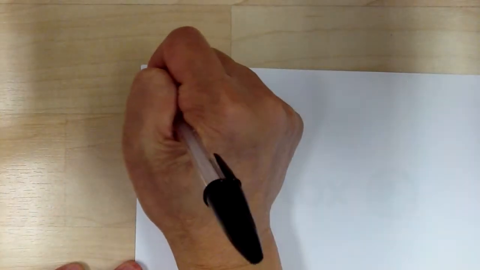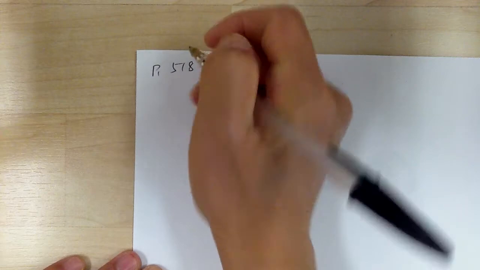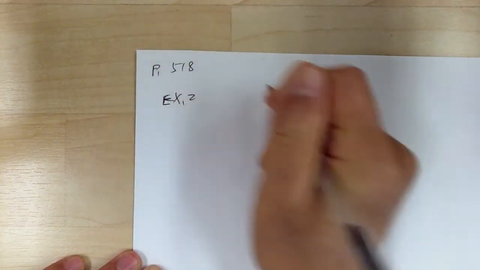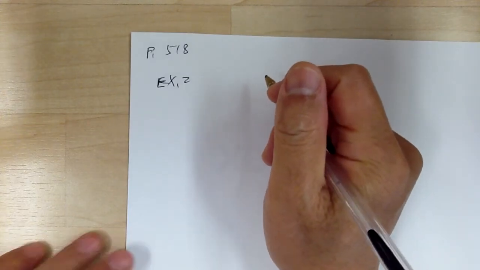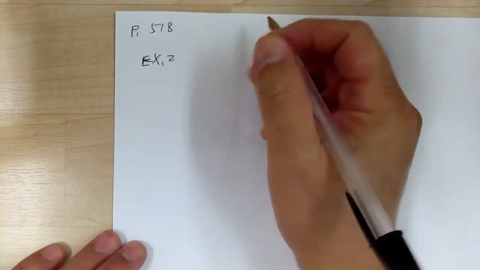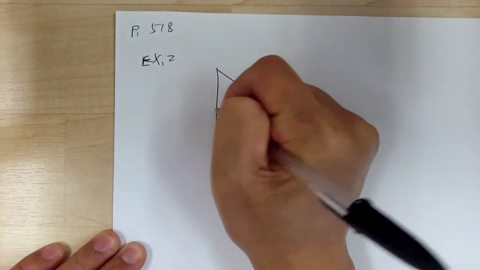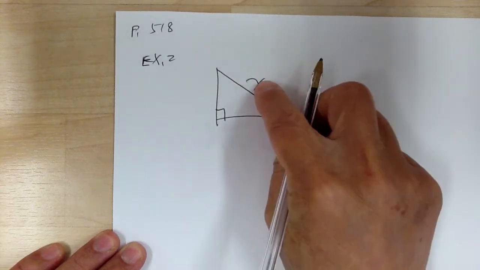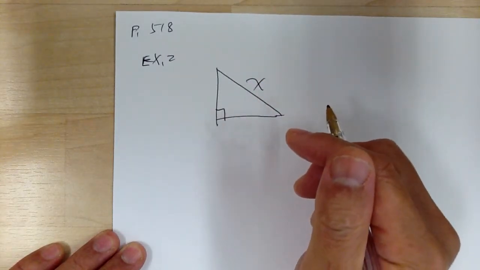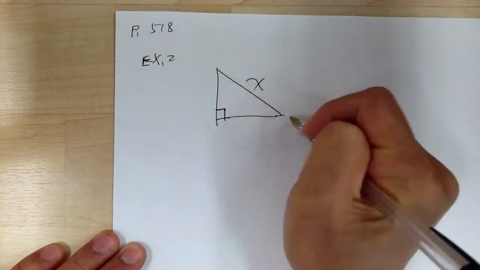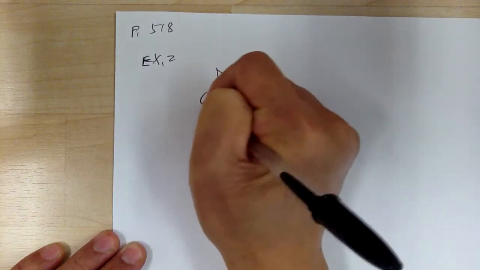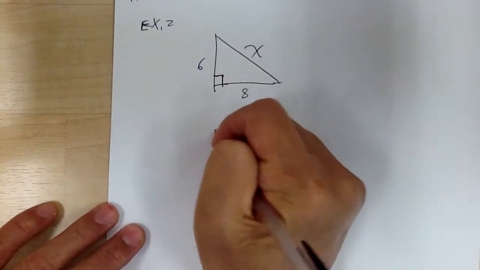Okay, so now let's go ahead and go to example 2. It says the length of the hypotenuse of a right triangle. So it tells you it's a right triangle. It says find the length of the hypotenuse. Again, it tells you it's a right triangle whose legs are 8 and 6. So again, it's a right triangle.